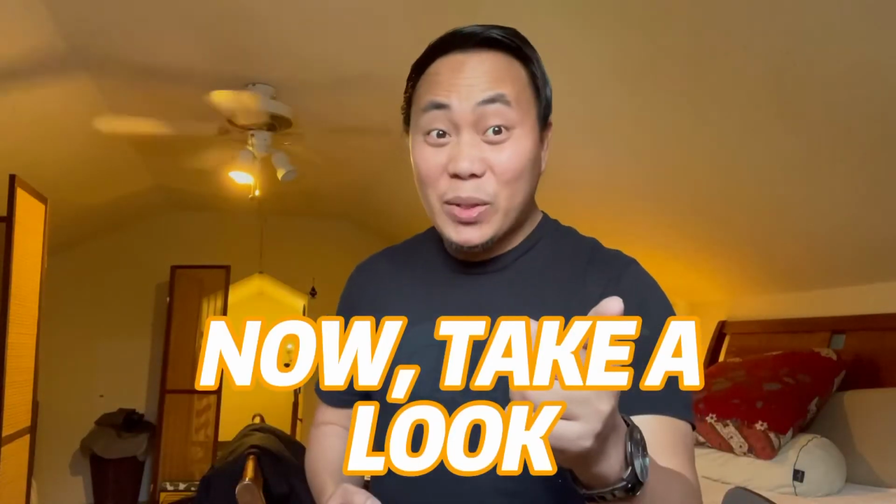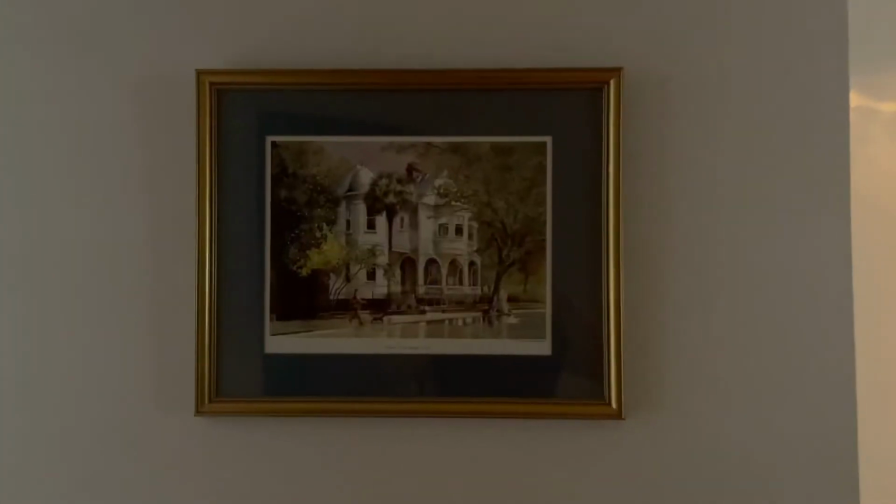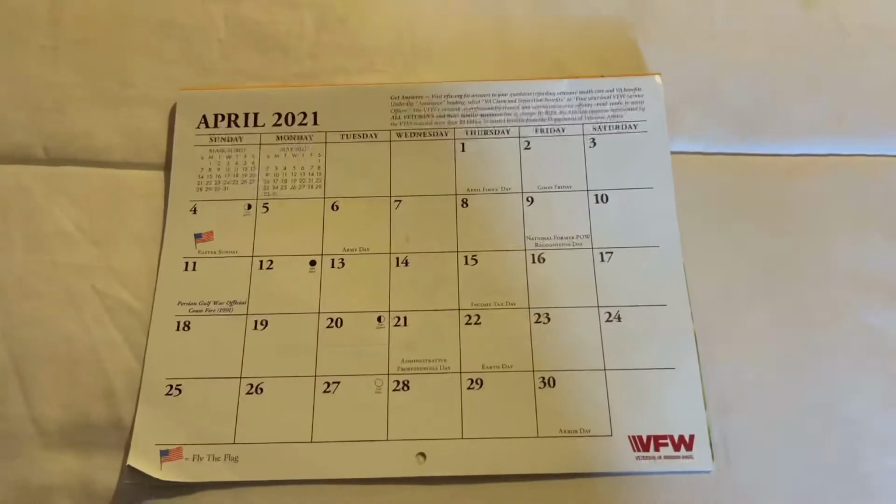Now, take a look at your surroundings. You should see a lot of polygons. Your TV, picture frame, switch, calendar, and even your door are all in the shape of a polygon.